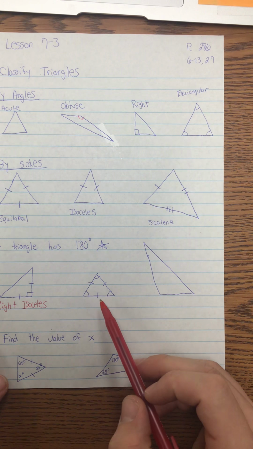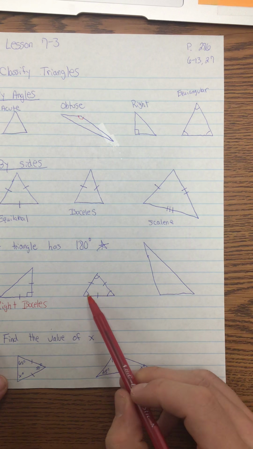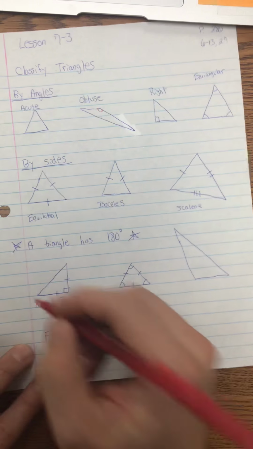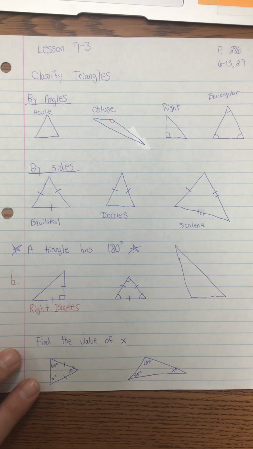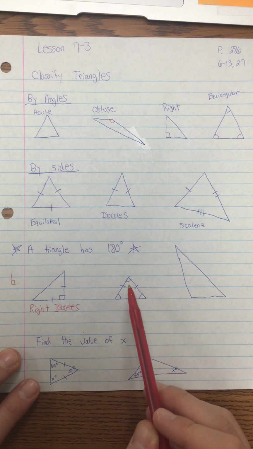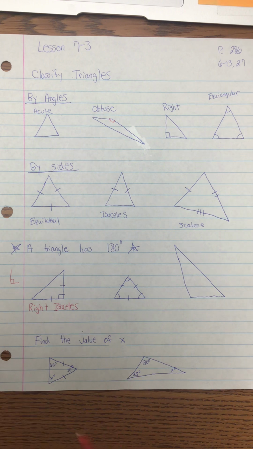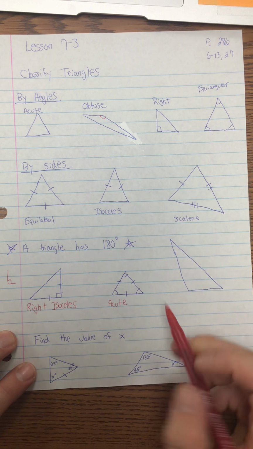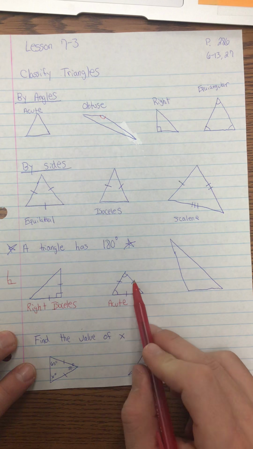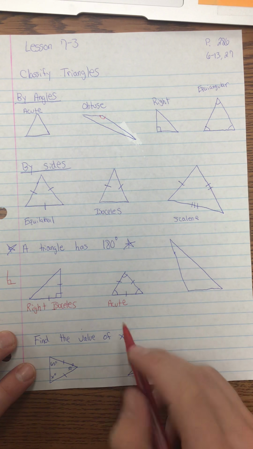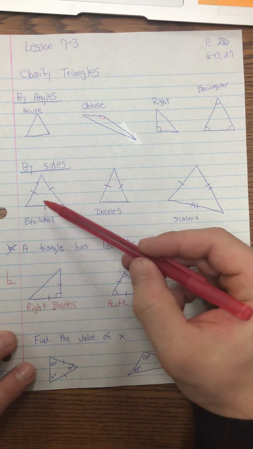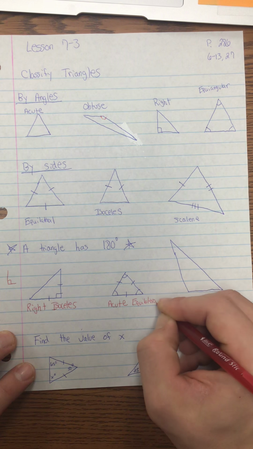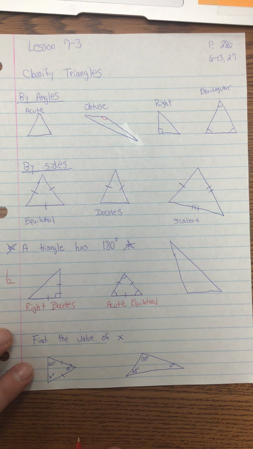Middle one, let's classify it by its angles first. These are all under 90 degrees. A 90-degree angle is kind of like an L-shaped angle right here, so all of those are smaller than 90 degrees. That is going to be an acute triangle because they are all under 90. And I have these tally marks, and they're all 1 tally mark, so it's saying all 3 sides are the same. If all 3 sides are the same, we have an equilateral. So this is an acute equilateral triangle.